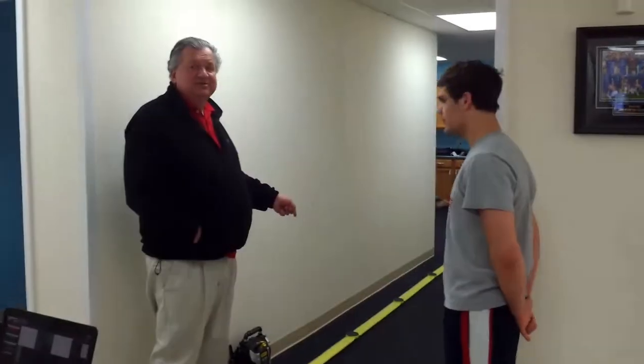We're going to run the 10-meter system now and see the acceleration ability of our athlete. So we're going to be measuring the speed left to right and the speed right to left of each foot strike, and then the acceleratory ability. Whenever you're ready, go.